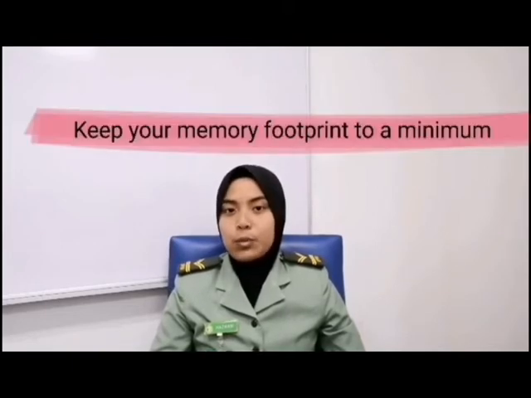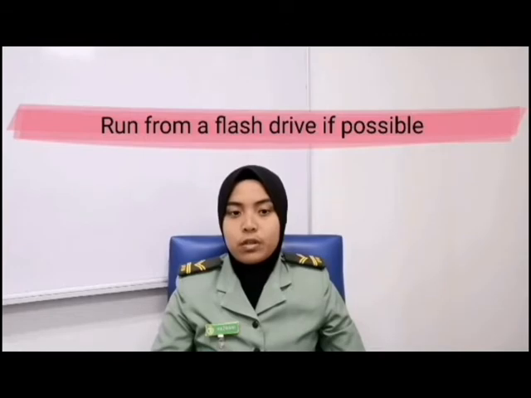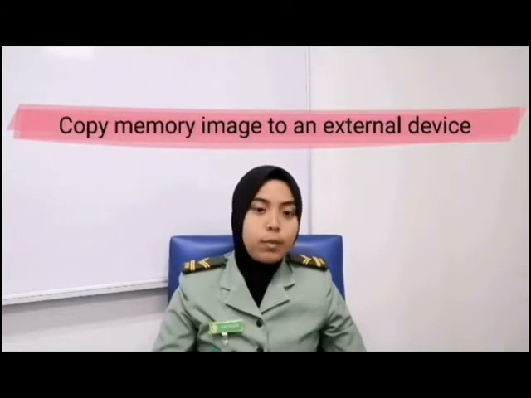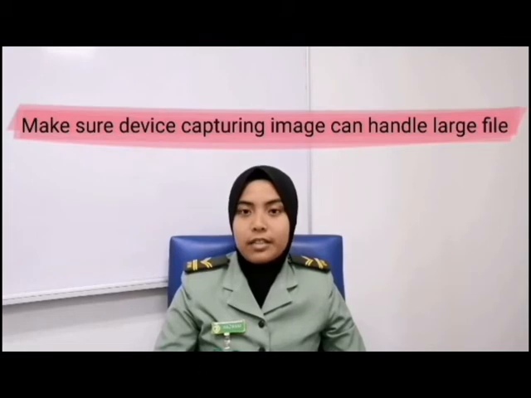Subtopics about memory capture tips. Firstly, keep your memory footprints to a minimum. Second, run from a flash drive if possible. Third, copy the memory image to an external device. Last one, make sure the device capturing the image can handle large files.